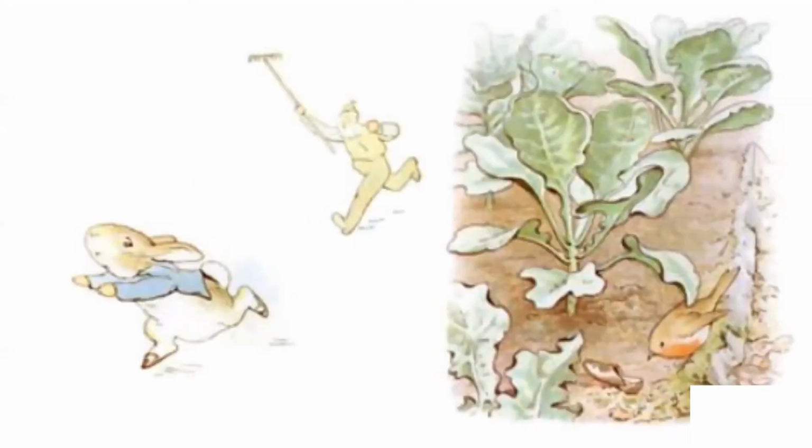Let's keep reading. Mr. McGregor was on his hands and knees planting out young cabbages, but he jumped up and ran after Peter, waving a rake and calling out, "Stop, thief!" Peter was most dreadfully frightened. He rushed all over the garden, for he had forgotten the way back to the gate. He lost one of his shoes among the cabbages and the other shoe amongst the potatoes.